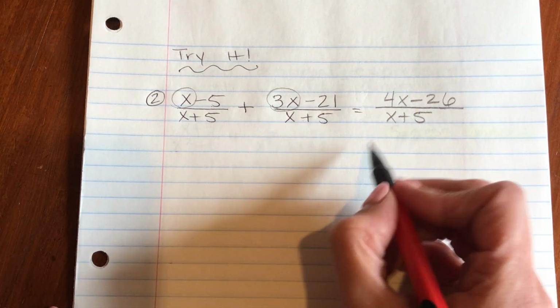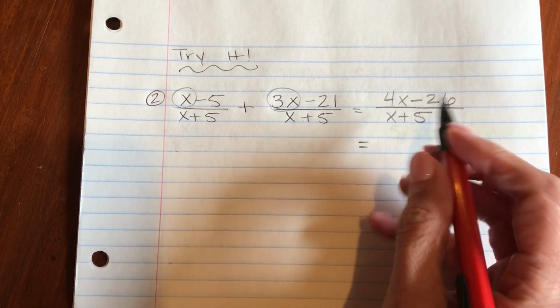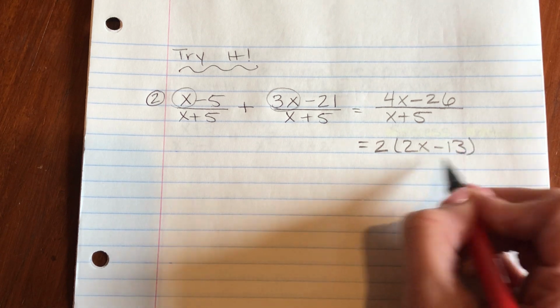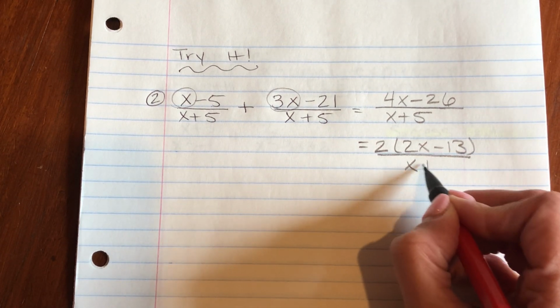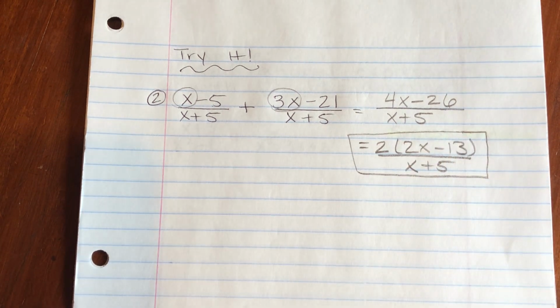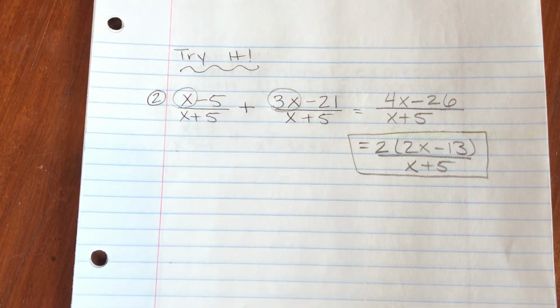This numerator can. I can pull out a 2 there. And that would be my answer. All right, so that is adding rational expressions with like denominators.